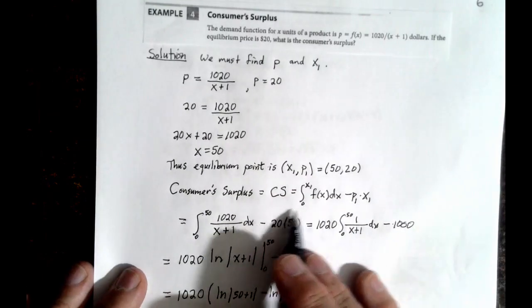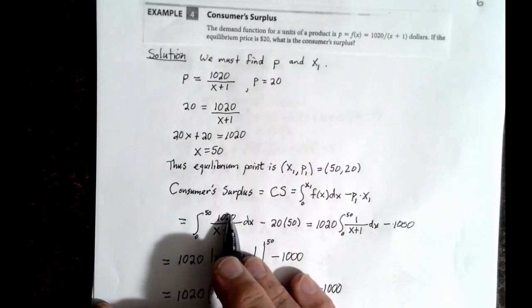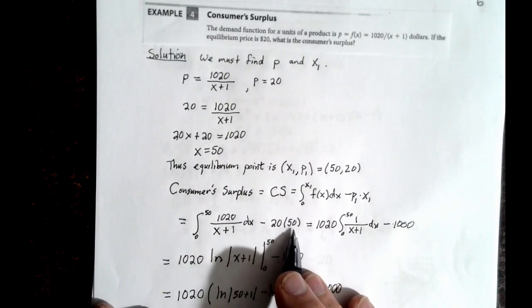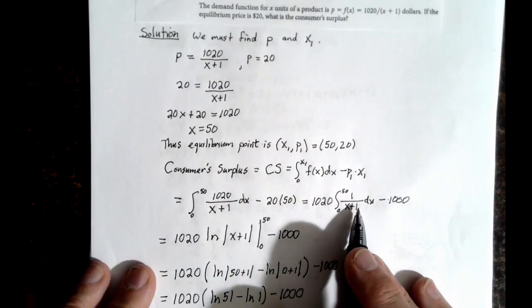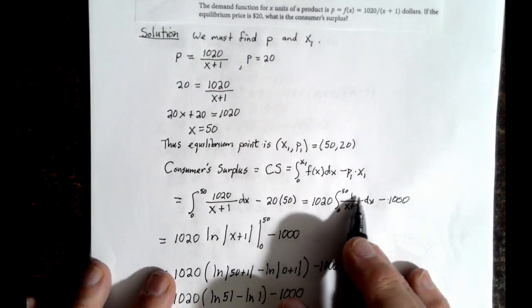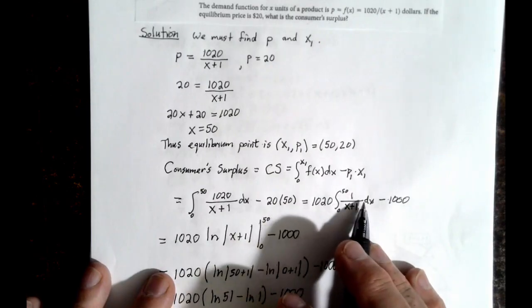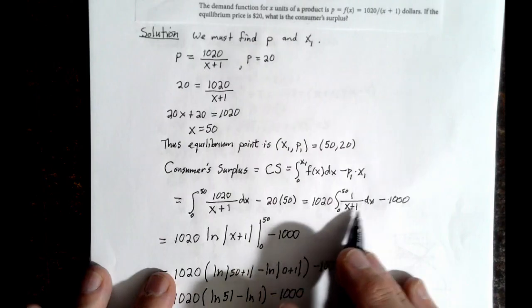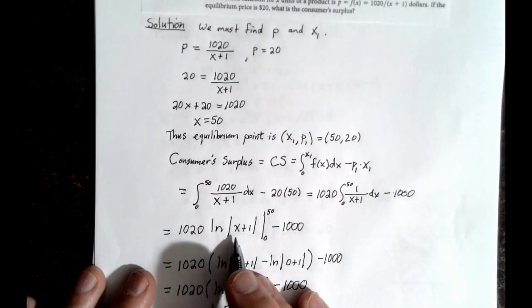Now we can just plug all this in, and so we get 0 to 50 because x is 50. We get the function dx minus p times x. When you integrate this, you're going to be doing a natural log, because if you let u be the denominator, the numerator is just 1 dx. The u prime is just 1 times dx, so this is of the form u prime over u dx, and that's the form that will give you the natural log. Remember, it's also absolute value.